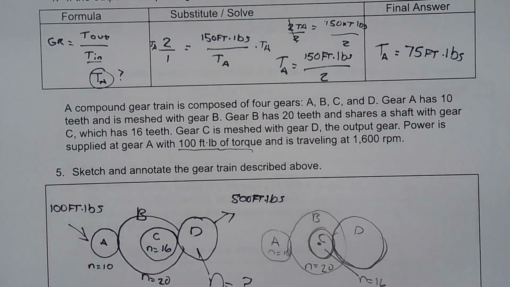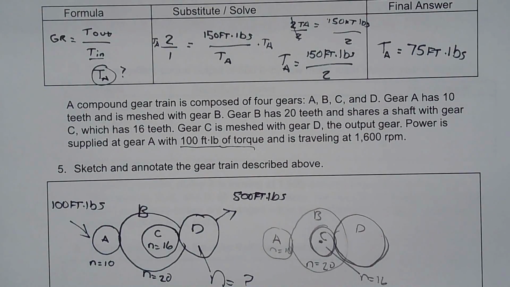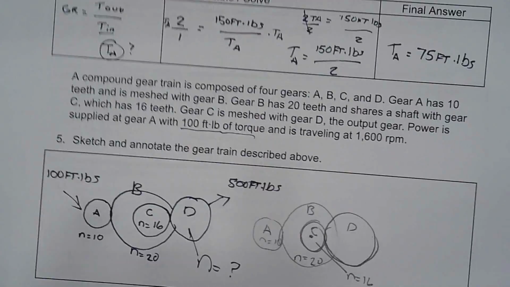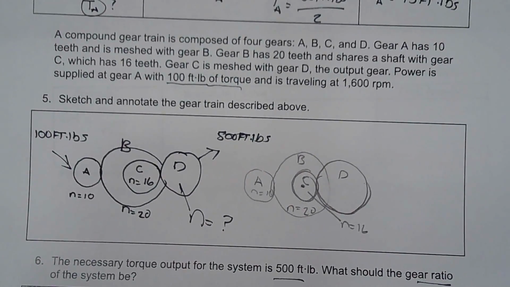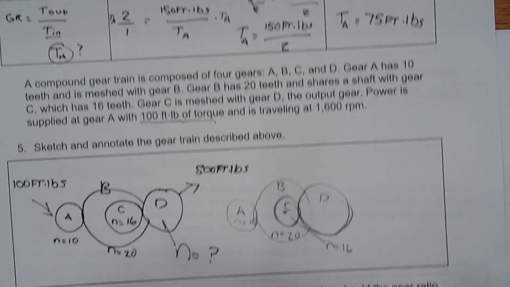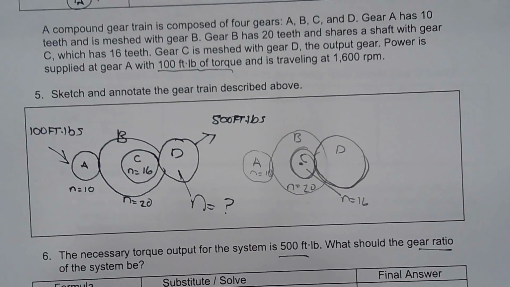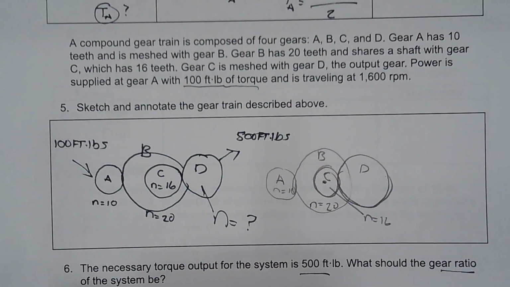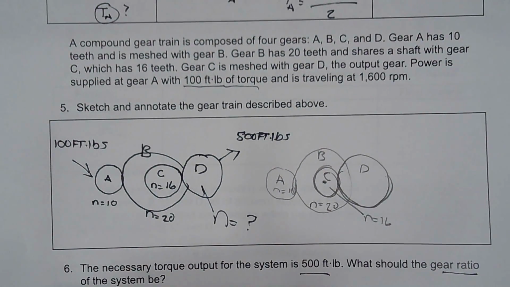We can treat those as two separate gears, and we multiply them together to solve that. That's the hardest part, you have to remember that from your notes, and that's in your notes. So when you do compound gears, you're going to multiply them together.